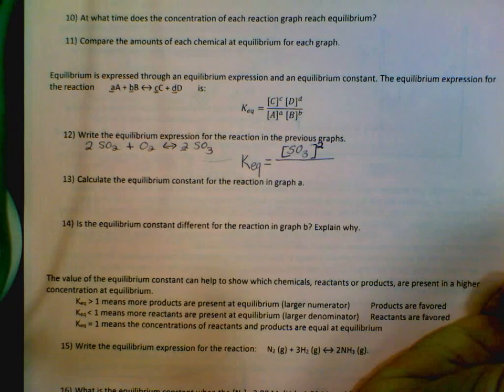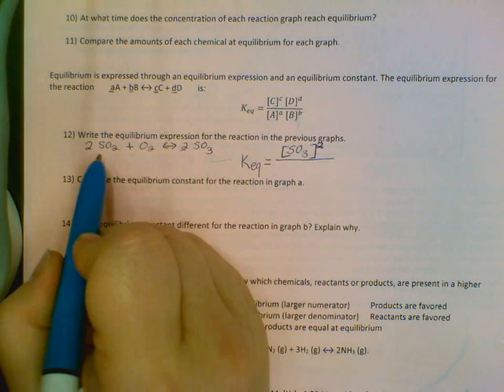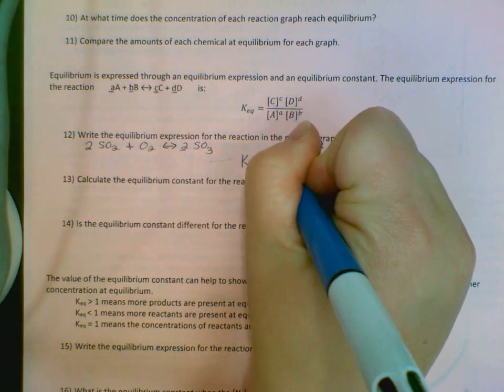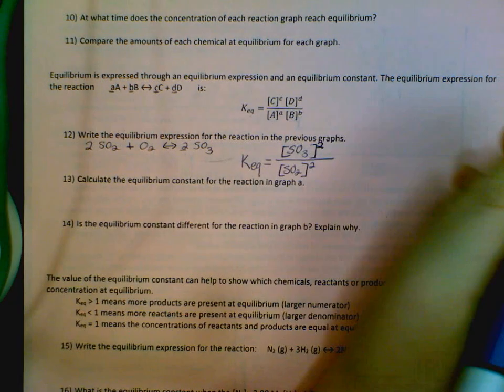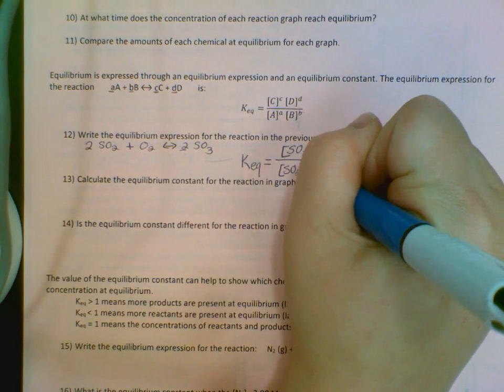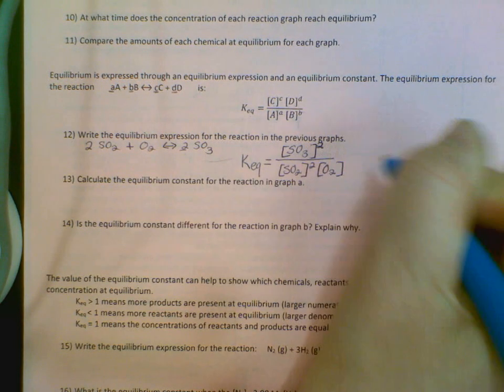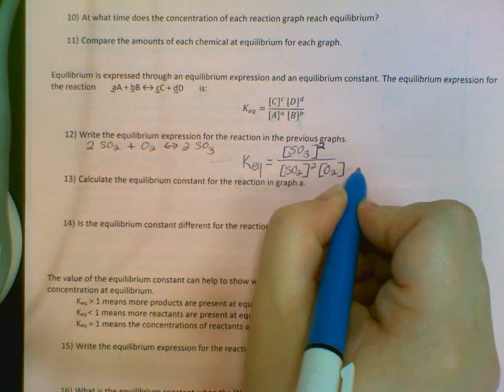We're going to divide that, since we have no other products, by our reactants. So concentration of SO2, its coefficient is 2, so it's squared, times the concentration of O2. Its coefficient is 1, so it's raised to the first power.